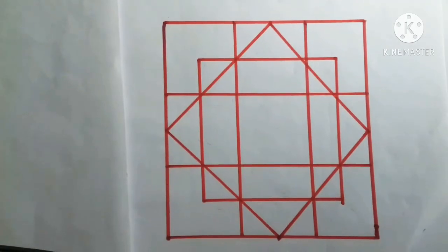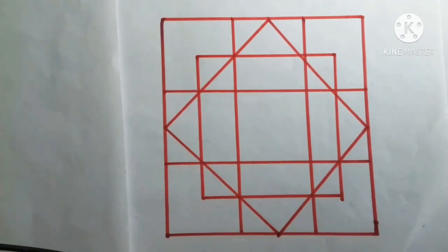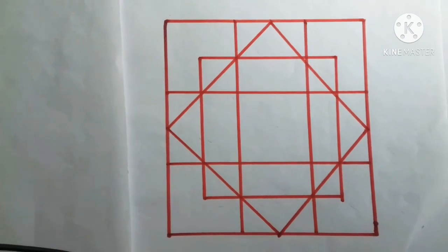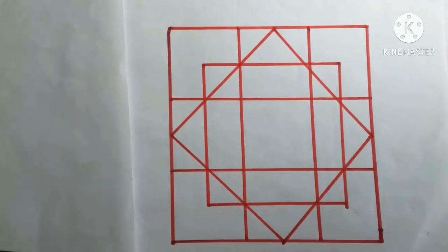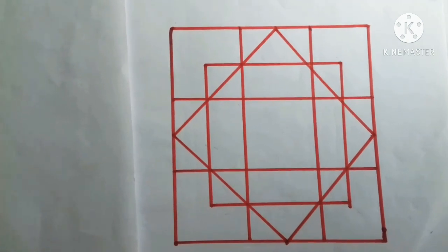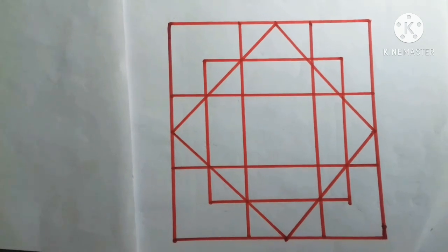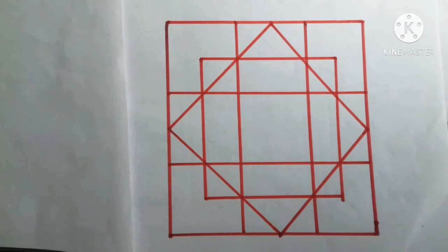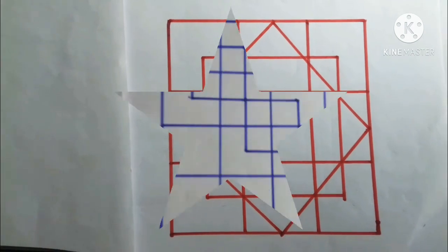Students, I am showing you all again another picture, a nice picture. Again you have to try out and tell me by counting how many number of squares are there in this picture. Answer again I will tell afterwards.